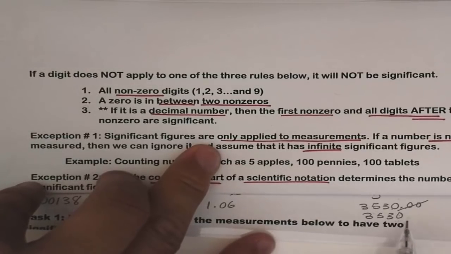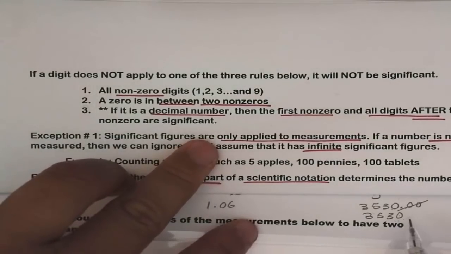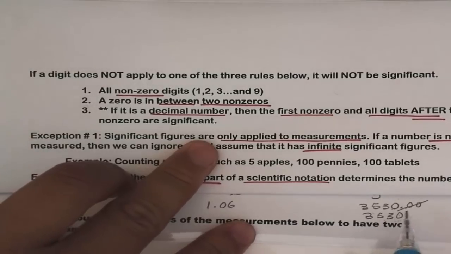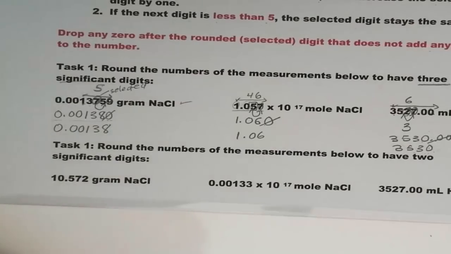So again, this is a very tricky question. We don't keep the decimal because we want this to be 3 sig fig. If we put the decimal there, it will become 4 sig fig. Now let's try another problem.